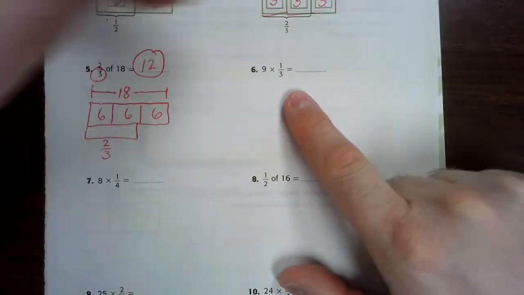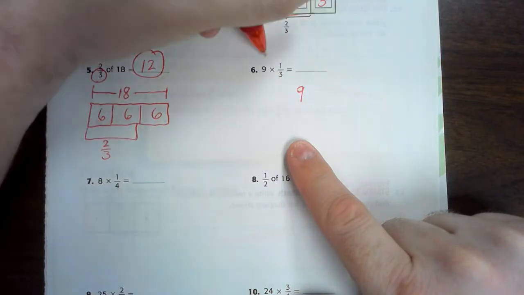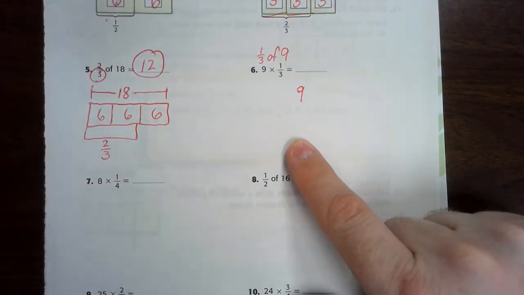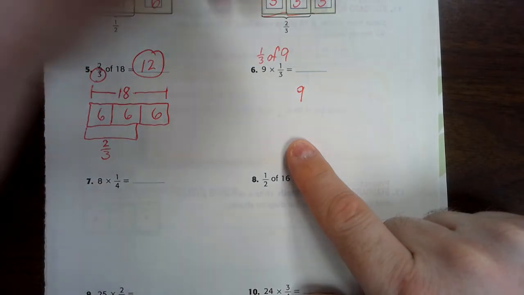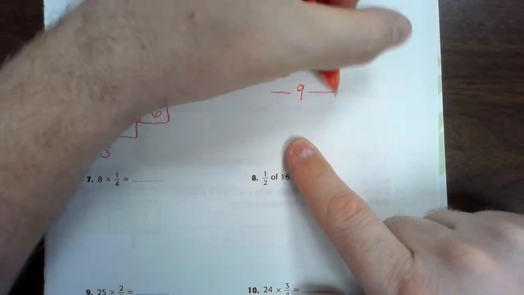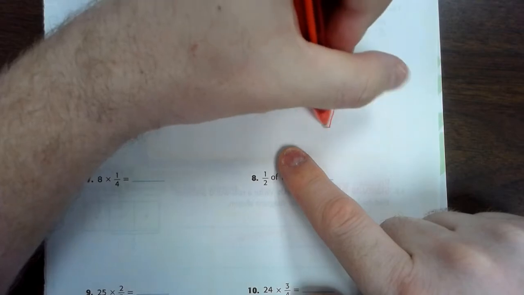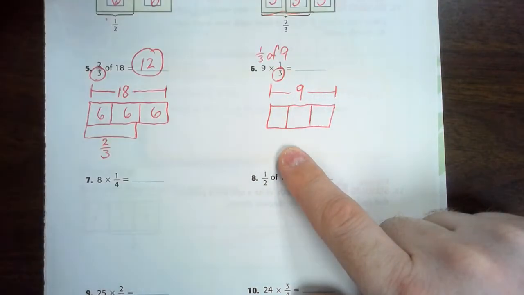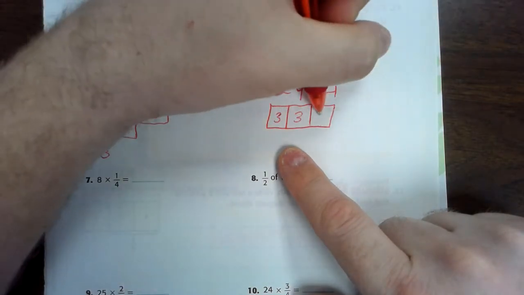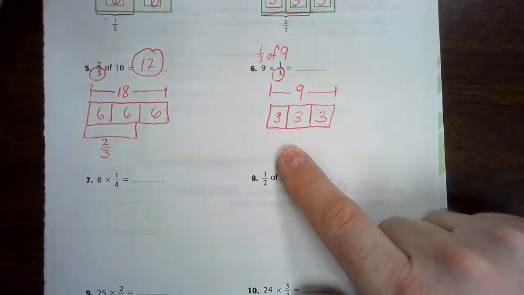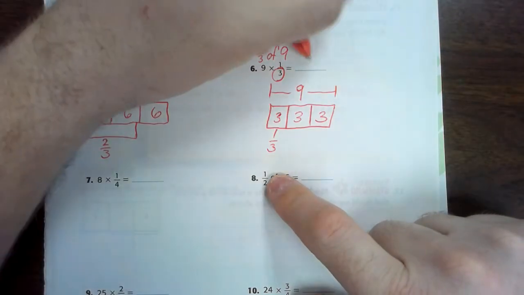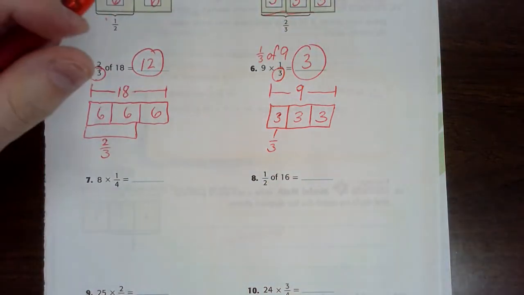Not too bad. 9. Okay, we take 9. Again, this could be the same as 1/3 of 9. Either way, they just wrote it differently. So we have 9, and we're going to draw our little diagram and divide it into thirds again. So that's 3, 3, and 3, because 3 times 3 is 9. And then we're only looking at one of those. So 1/3 is right here. So you got the answer 3.